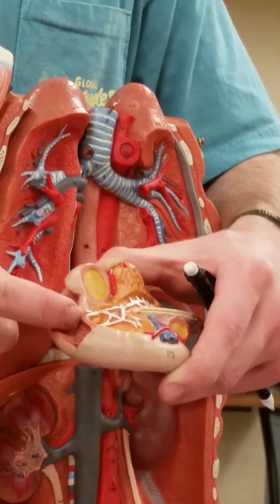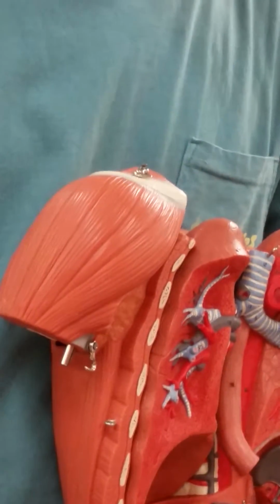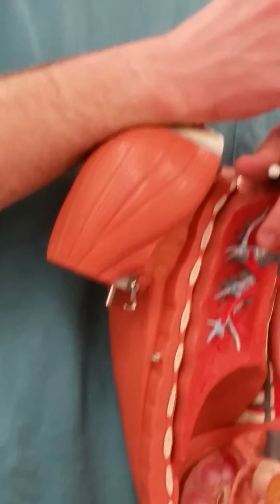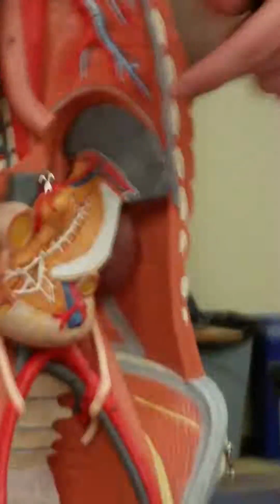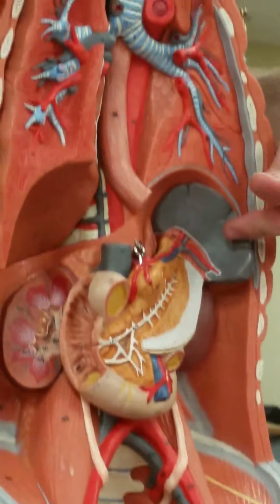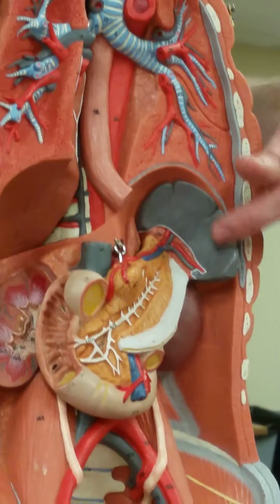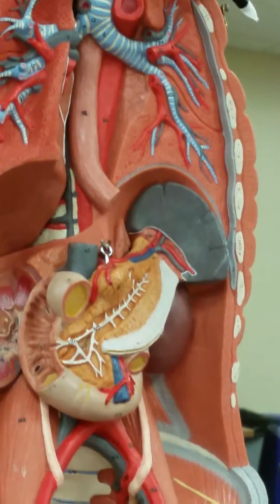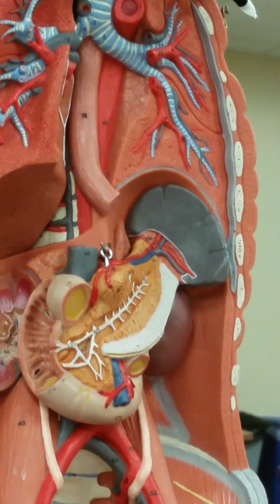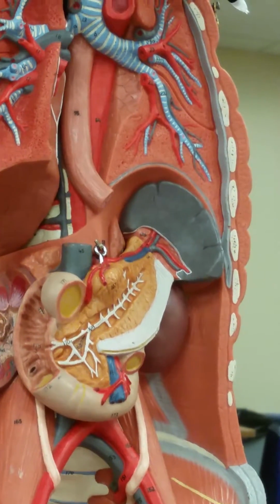Actually, I believe it's going to be this part right here. They said it was the dark spot, where that dark mark was. So the gray part's the spleen, right? Yep. What did you say the duodenal papilla is?